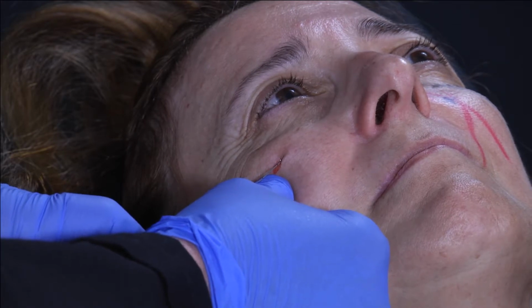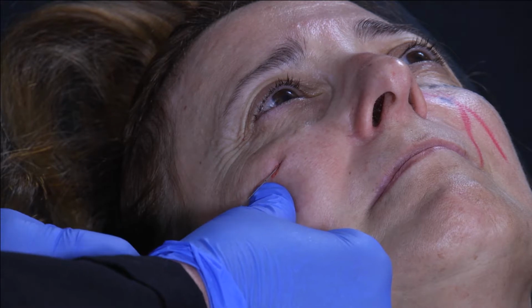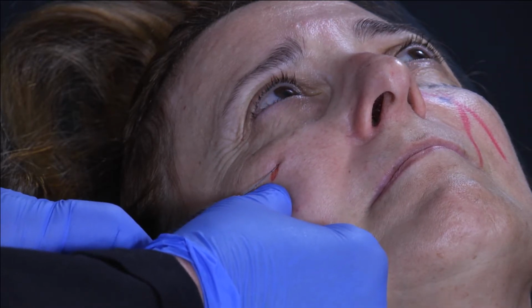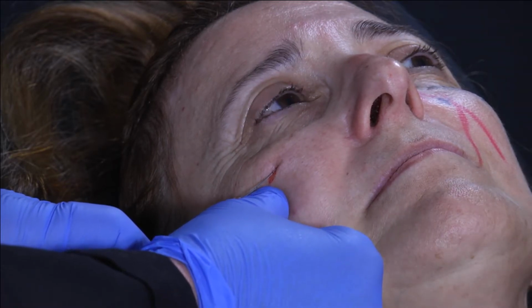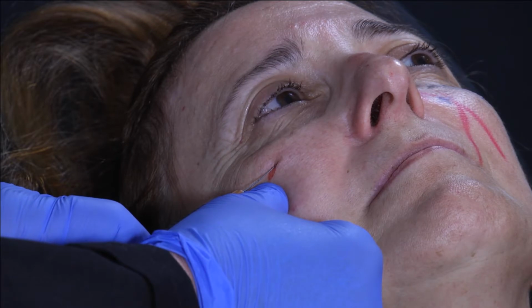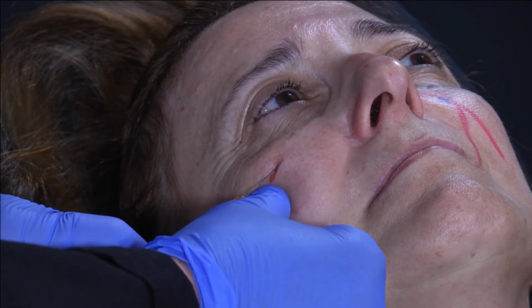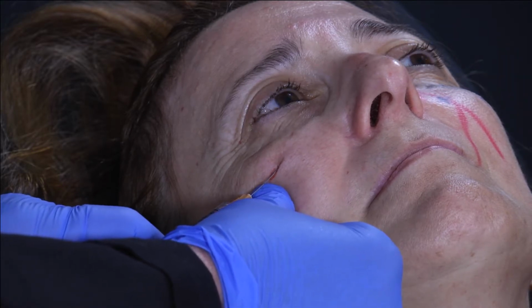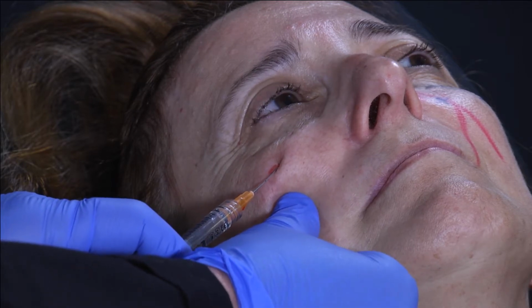This is the secret: small amount of product. I don't know if you see my cannula, but I'm in the tear trough, and slowly I inject in the tear trough. I put less than 0.5 for this patient. Do you see where is the tip of my cannula? You see how it moves up? And now I'm very high. I'm at the top of my tear trough.